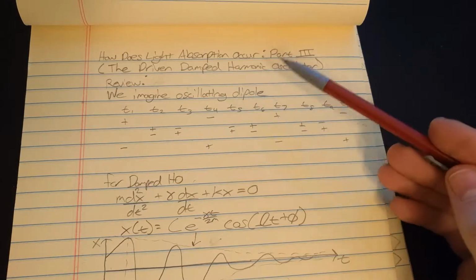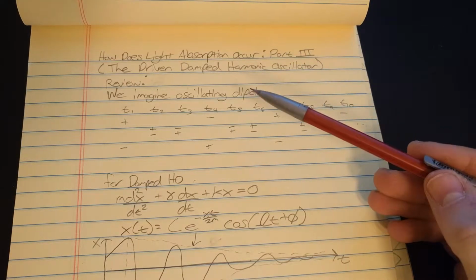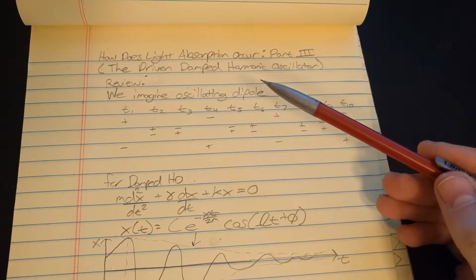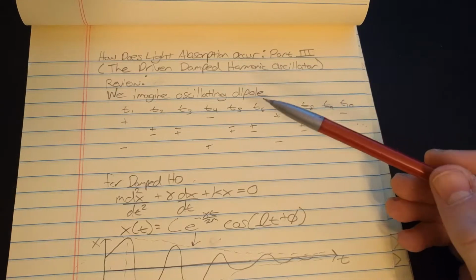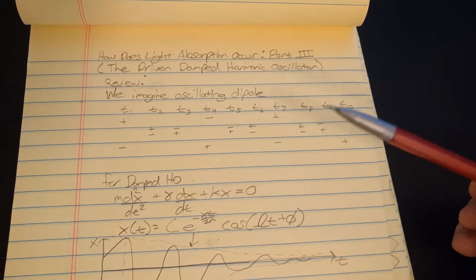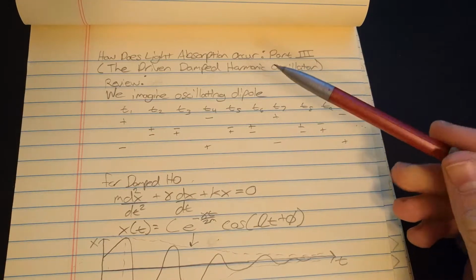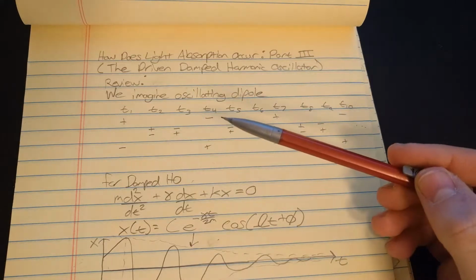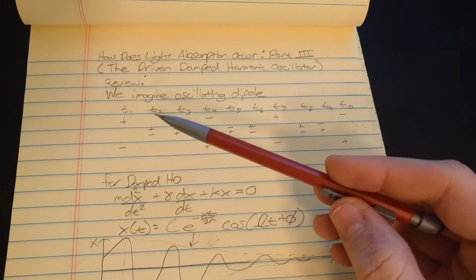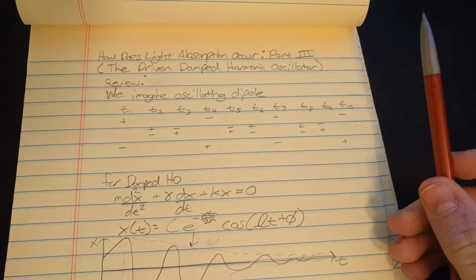Now, in the previous video, in part 2, we imagined a damped harmonic oscillator, and before that we just imagined the simple harmonic oscillator without any damping. And we're imagining applying an electric field to a neutral part of space that actually contained two overlapping charges.